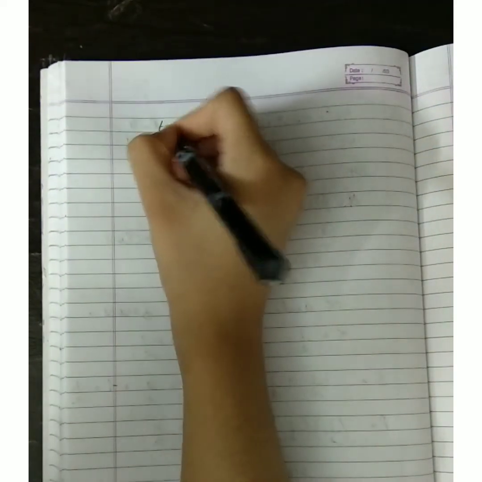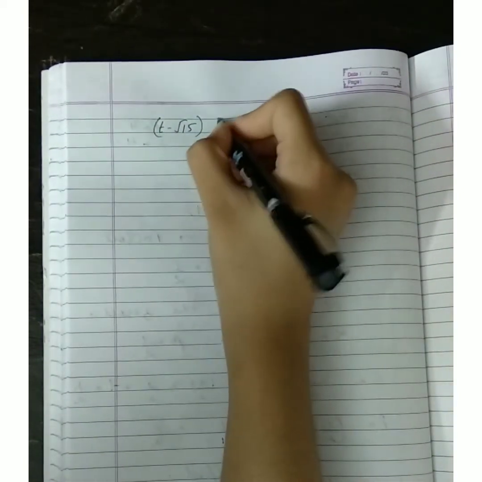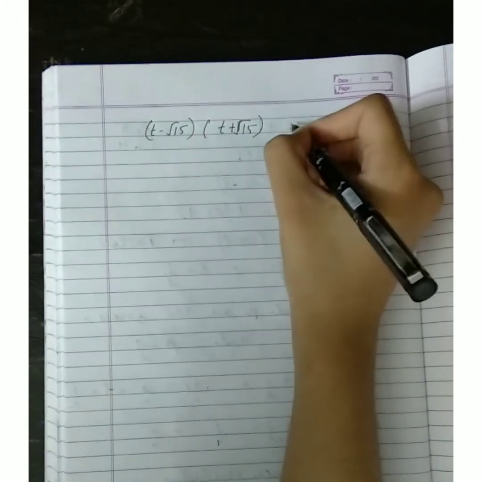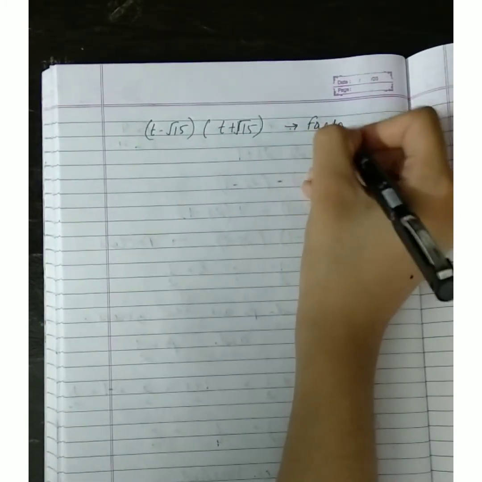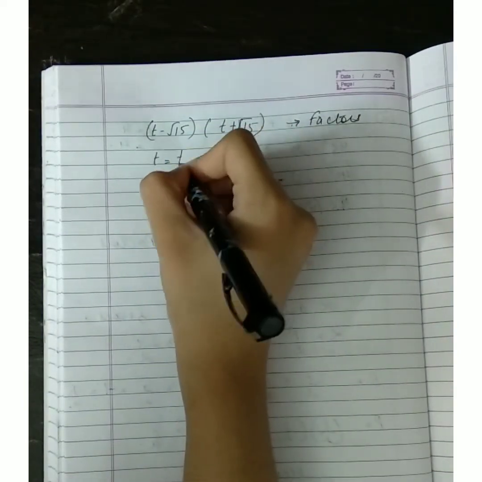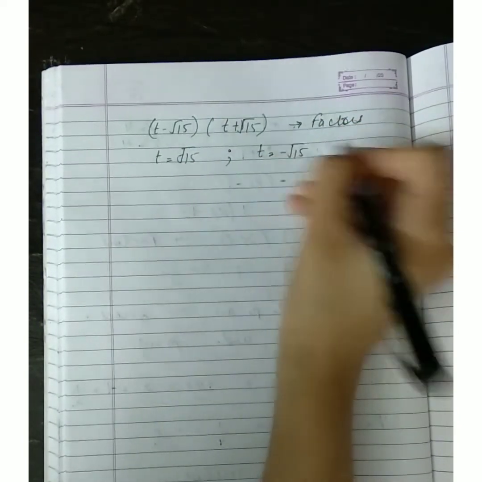Solve it. Now t minus root 15, t plus root 15, these are the factors. So t is equal to root 15 and t is equal to minus root 15.